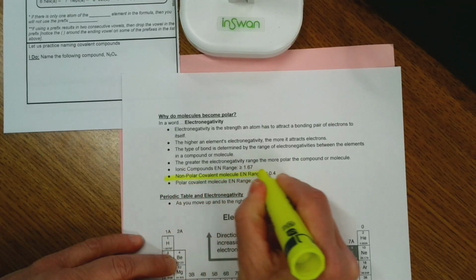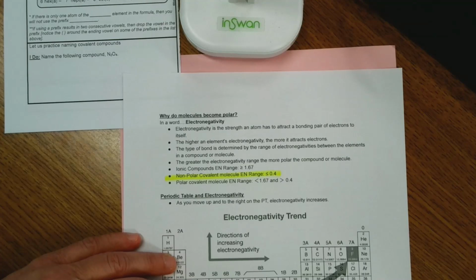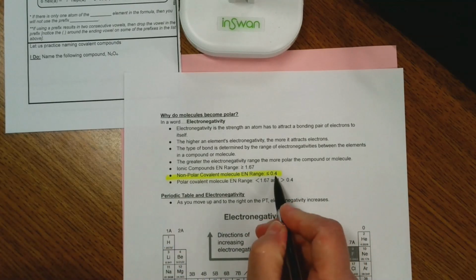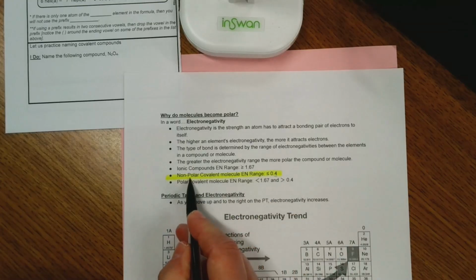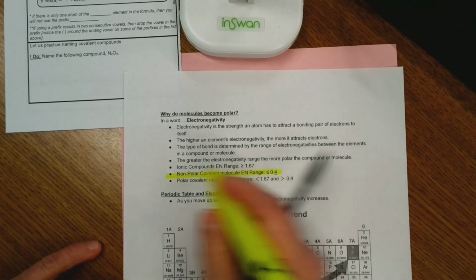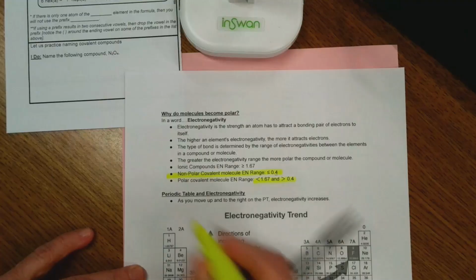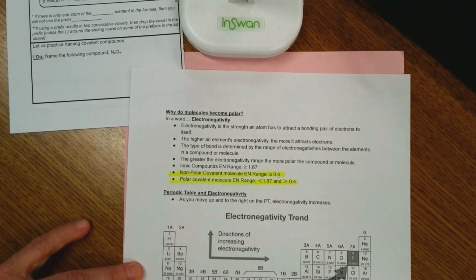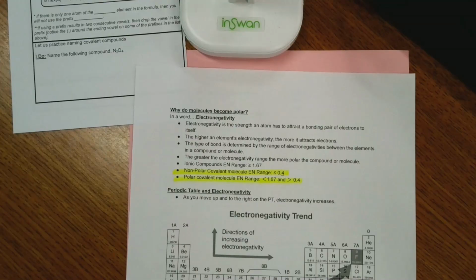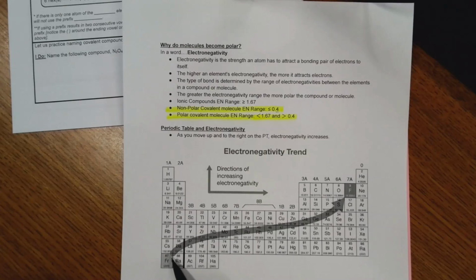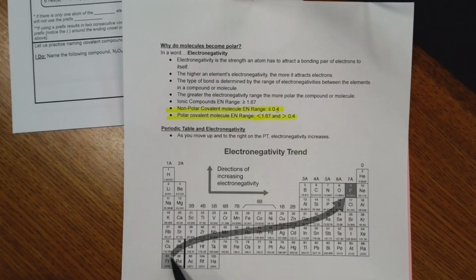If you want to determine whether a compound is polar or nonpolar, you have to calculate its electronegativity range. If that electronegativity range is less than or equal to 0.4, then we would say it's nonpolar. If your electronegativity range falls between 0.4 and 1.67, then we say it is a polar covalent bond. The second half of that is just a quick reminder of different electronegativities. Remember, the least electronegative element is francium, and the most electronegative is fluorine.